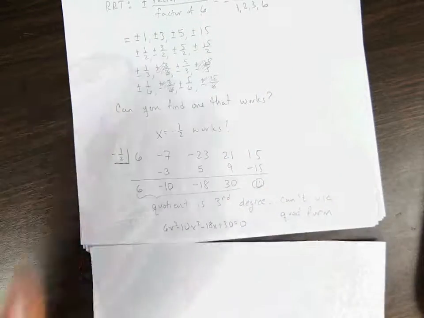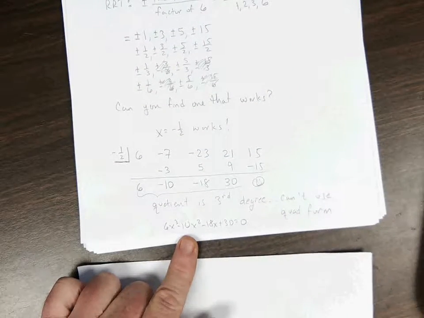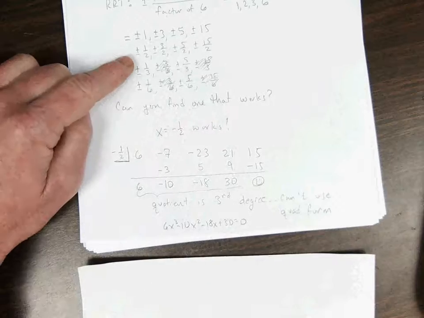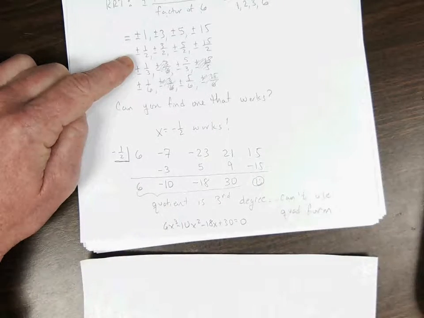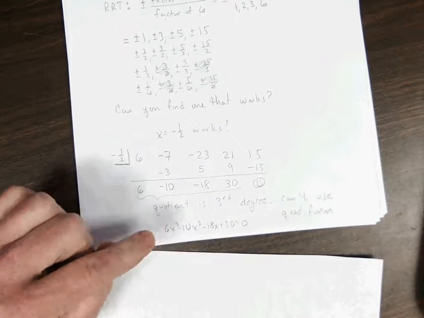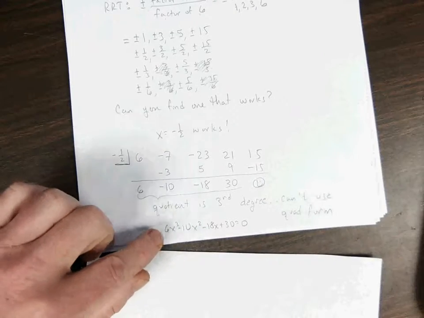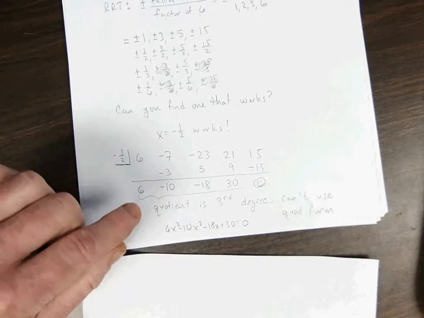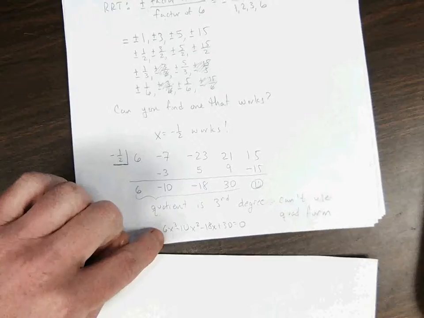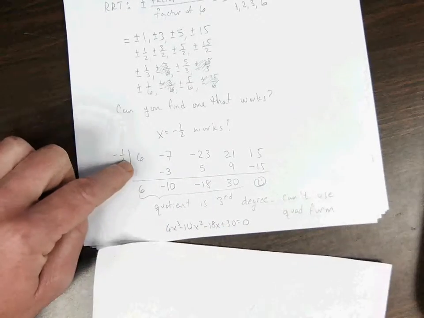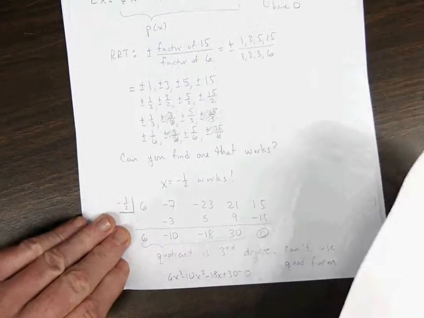The key thing is you don't need to restart the process with this. Okay. You don't need to. You can come up with a new list. It'll be slightly shorter, but you don't have to. The key thing is you want to repeat the process. But whenever you do the synthetic division, you want to work with this, not the original. Okay. I'm going to point that out in just a second.